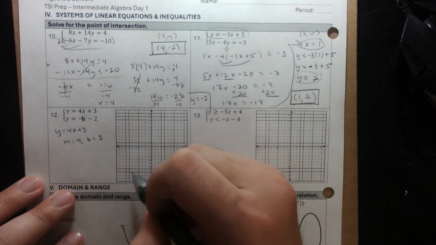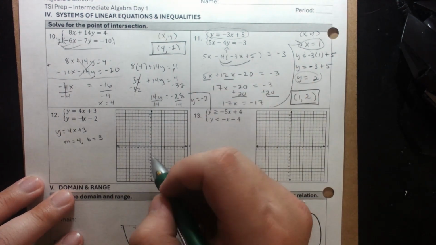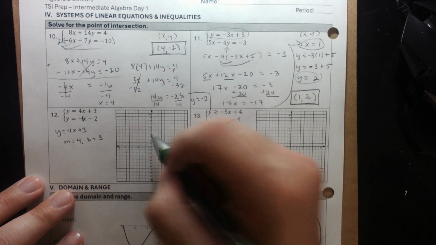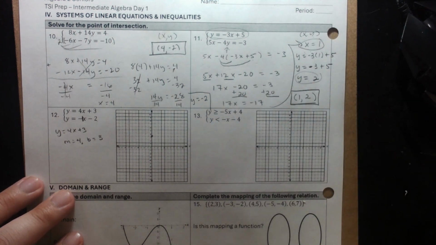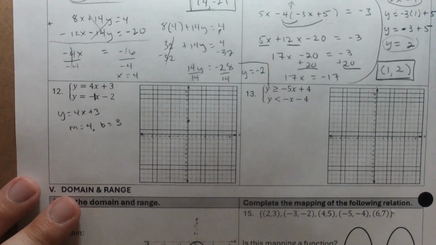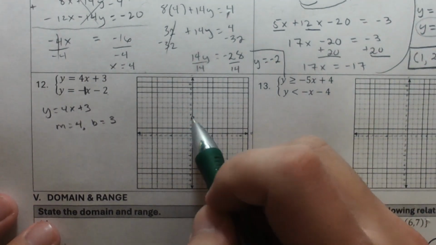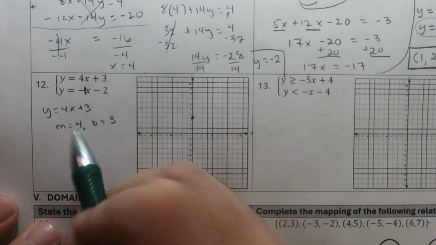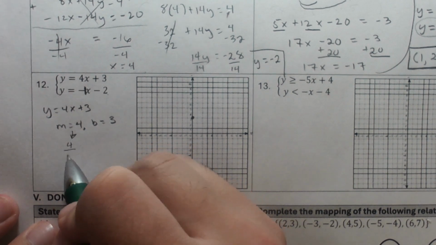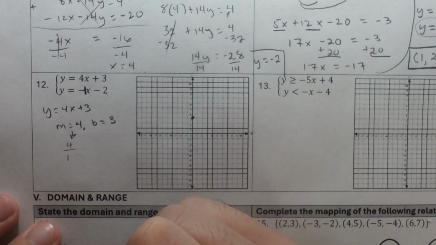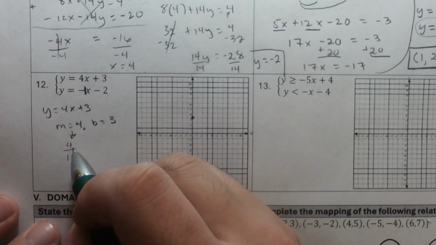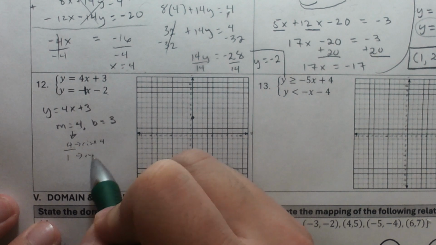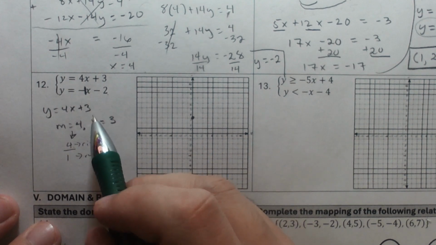Okay? So if I use this graph here, you're going to find the y-intercept of 3, which is right here. Right? Hopefully you can see that. Here's 3. And then you look at this slope, which is 4. That is going to become 4 over 1. So that means you're going to rise 4, and then you're going to run 1. So you're going to go up 4 and to the right 1.